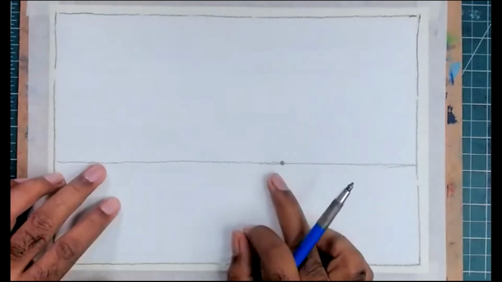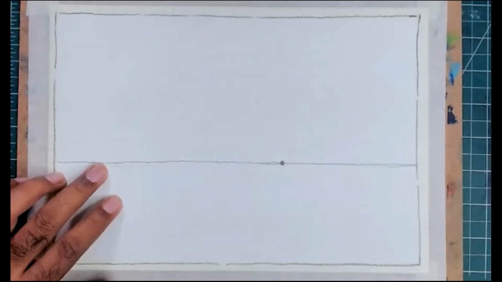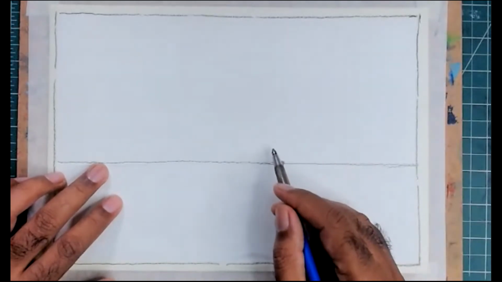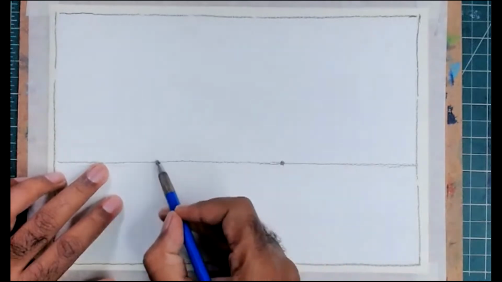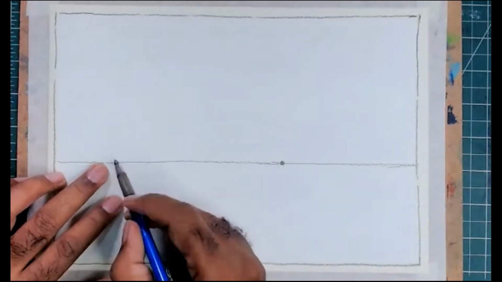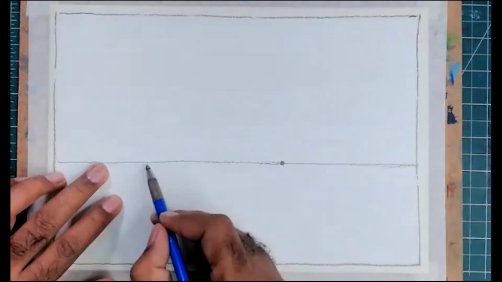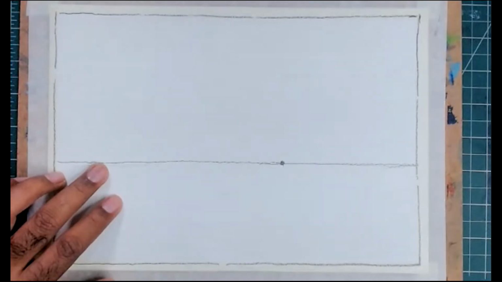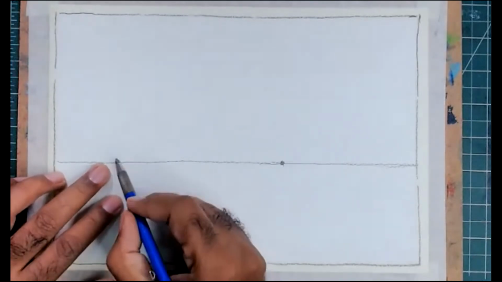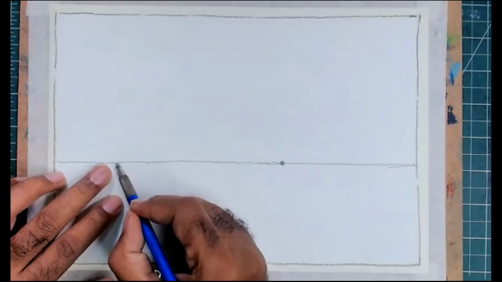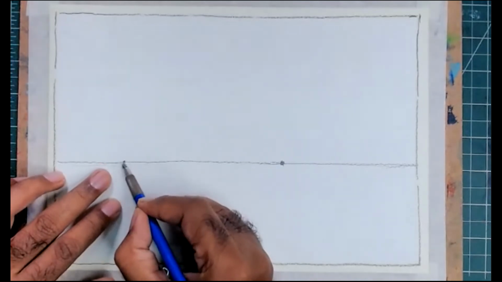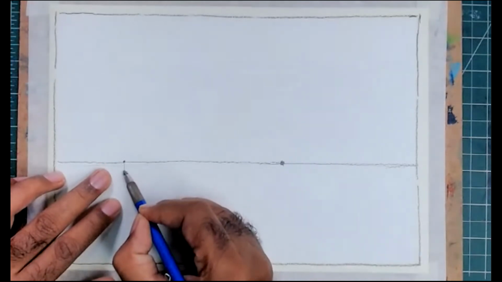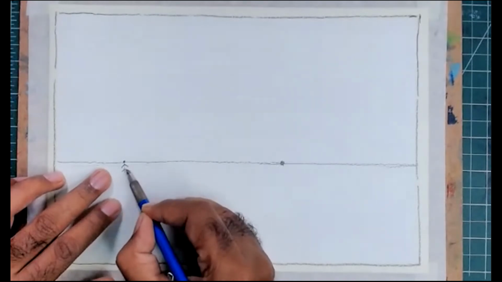Here is going to be a street, and let's build a couple of houses. When somebody is standing here, his eye or head will be on the horizon line. Again, I'll make a stick figure. I'm drawing somebody standing here.